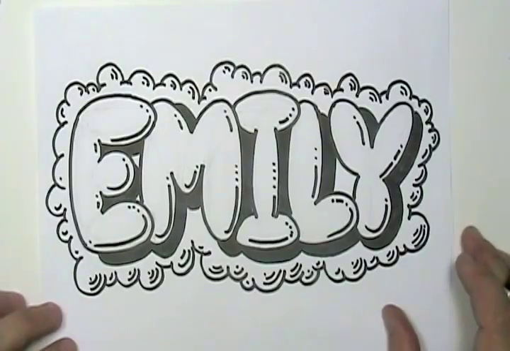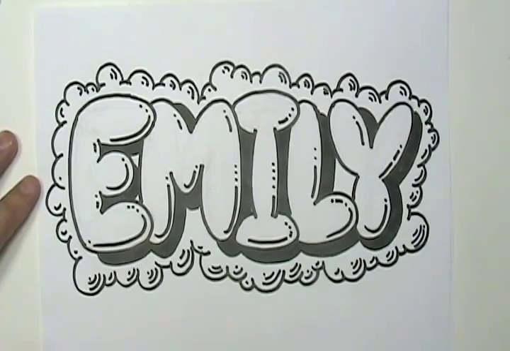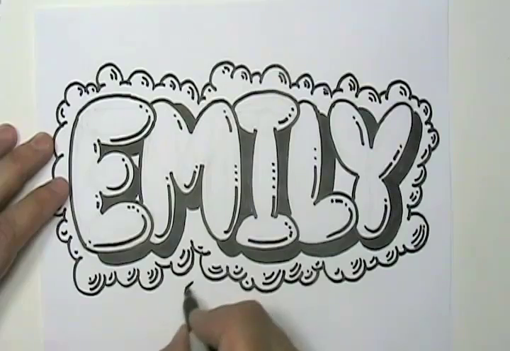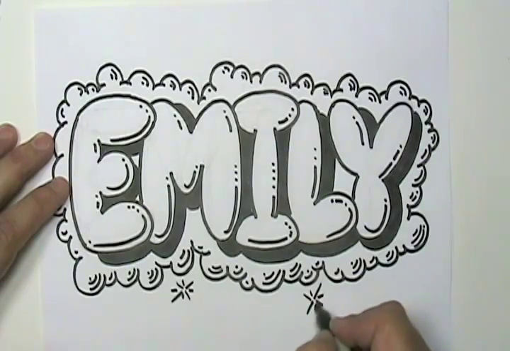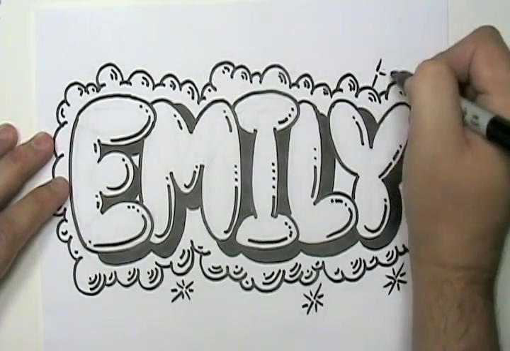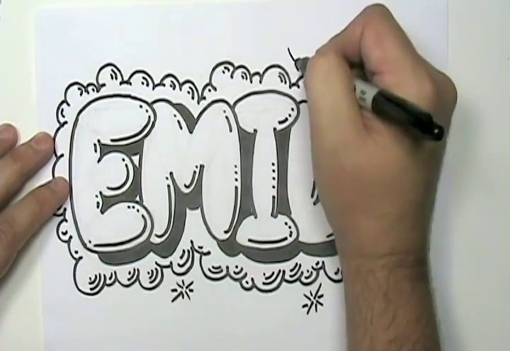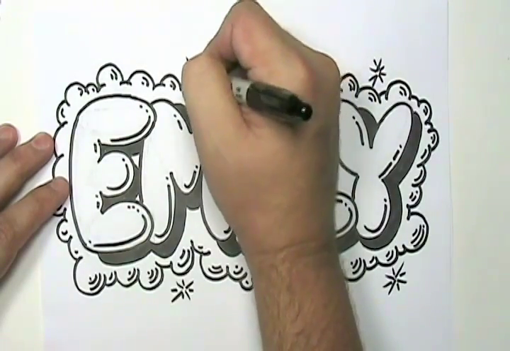Alright, there's a cool shadow effect, and I guess as a last something to do, we could add some little sparkles around it just by drawing little lines away from a center point. Of course, if you think all this extra backgrounding and stuff like that is just too much, well, you don't have to do it. You can stop before you get to this stage.